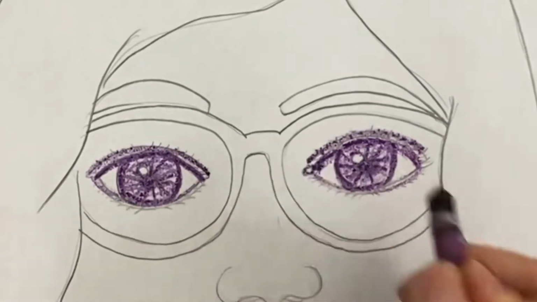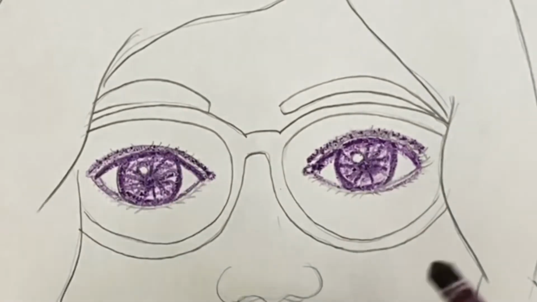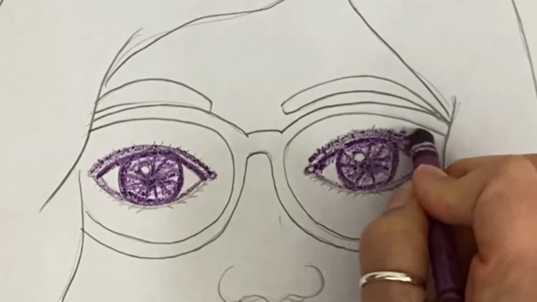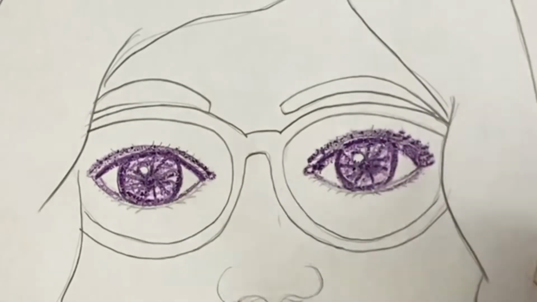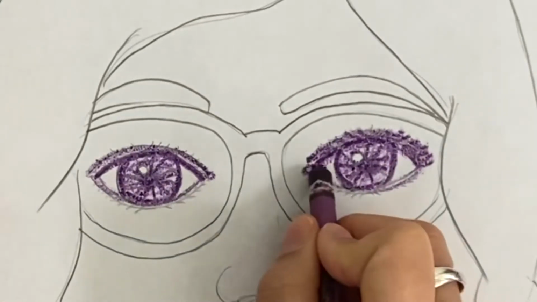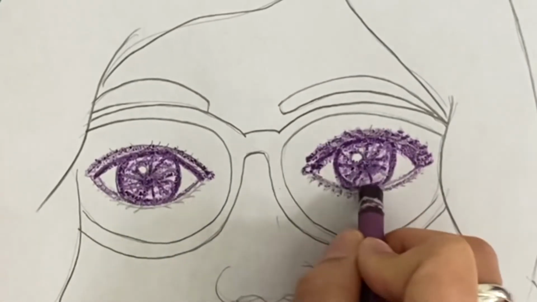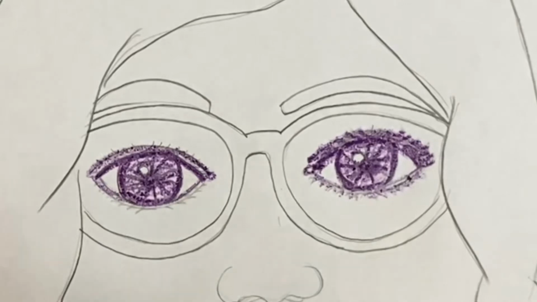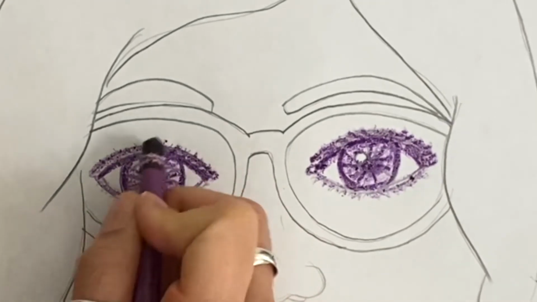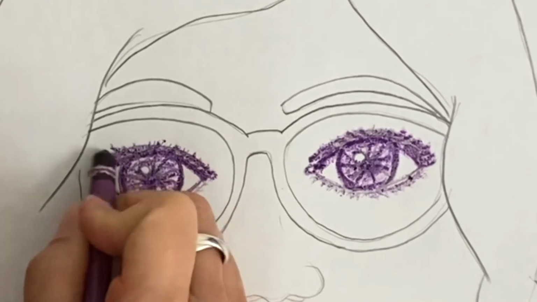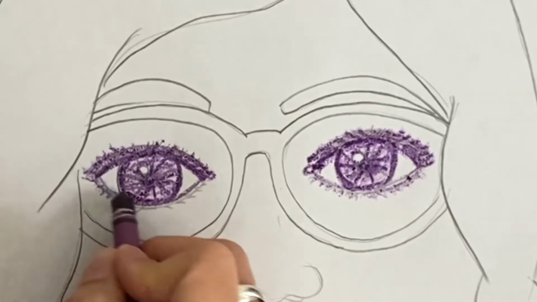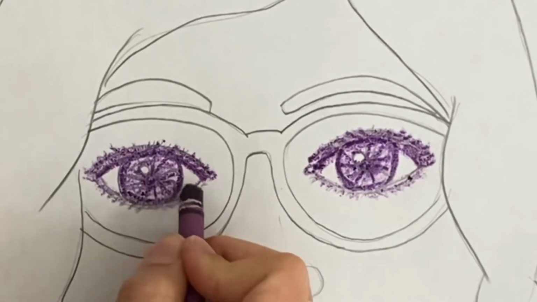and my tear ducts. And for my eyelashes, I'm just going to make little, almost like sideways commas, and not too long. I don't want them to look like spiders on my eyes. I'm going to make them shorter on the bottom. And this crayon isn't very pointy, so I'm not going to have a lot of detail, but that's okay. That's what happens to crayons in the art room.